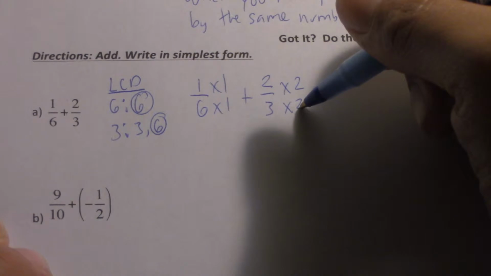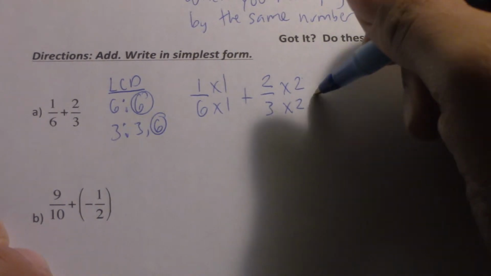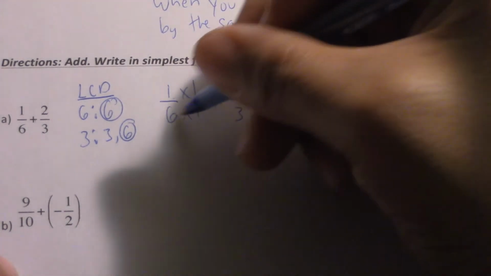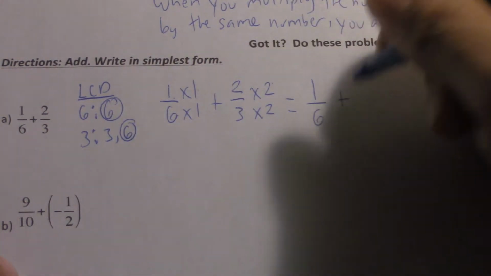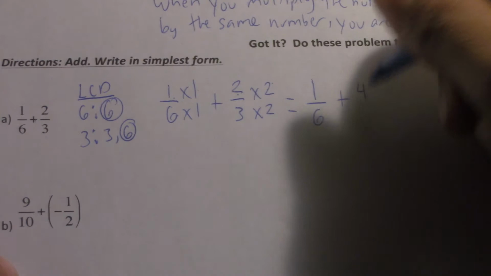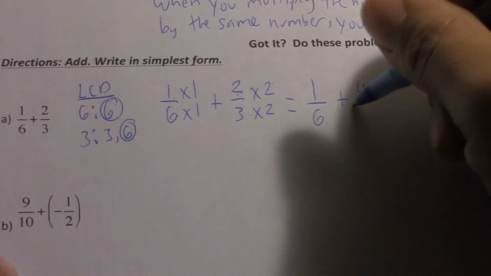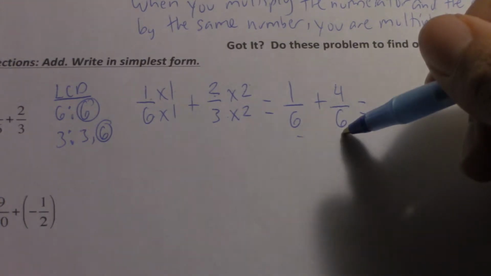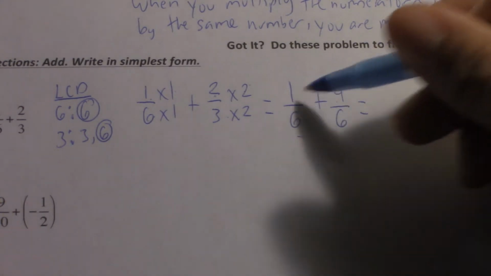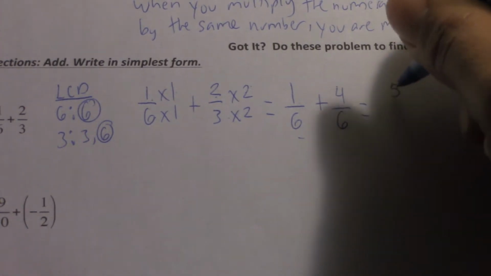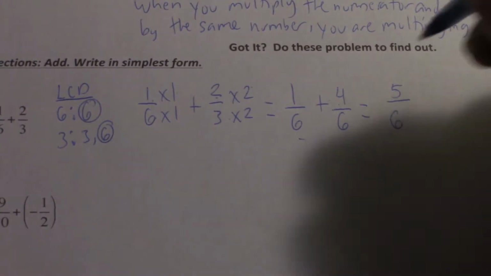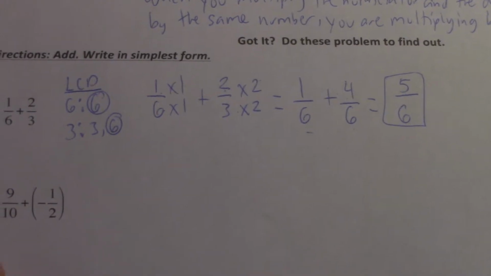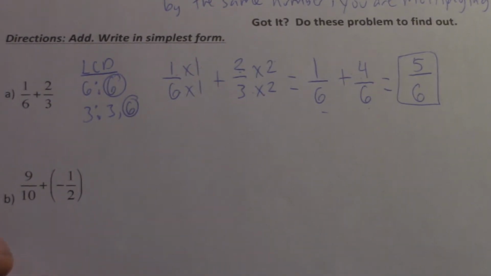What you do to the bottom, you also do to the top. 1 times 1 is 1, 6 times 1 is 6, plus 2 times 2 is 4, 3 times 2 is 6. I now have common denominators, which means I can add the numerators together. 1 plus 4 gives me 5/6. My answer is simplified. Easy enough. Let's look at the next problem, letter B.